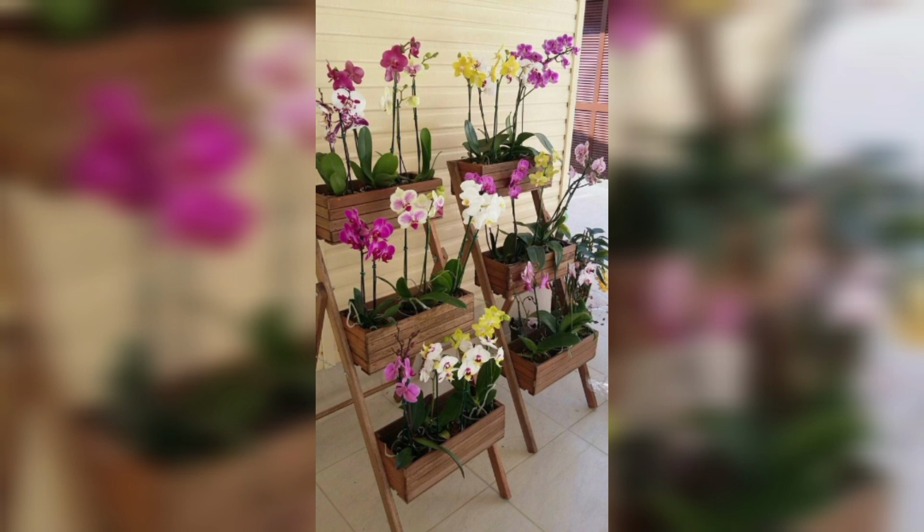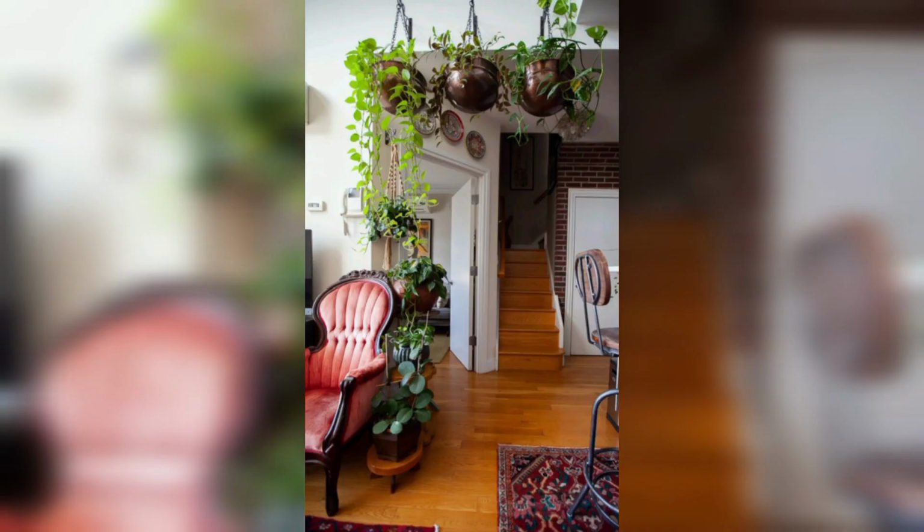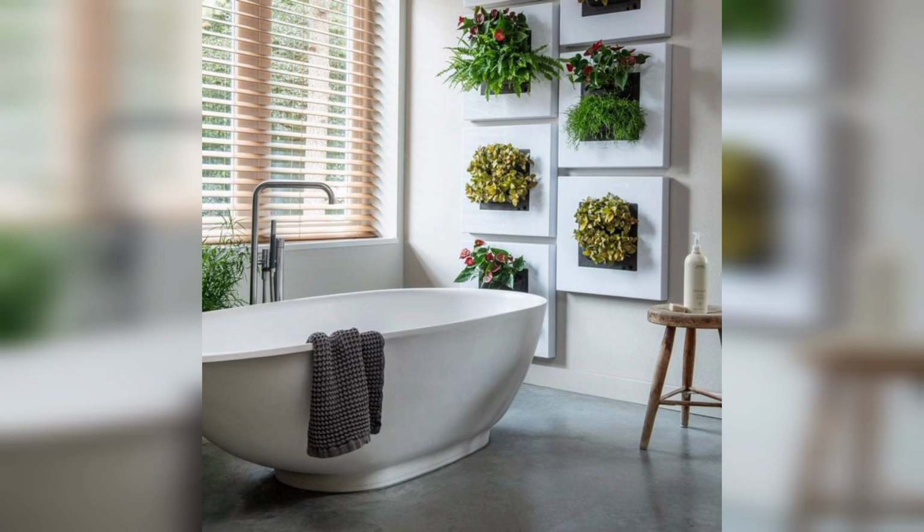Themed arrangements. Arrange your plants according to themes such as color schemes, plant families, or growth habits. This can create a visually appealing and organized display.